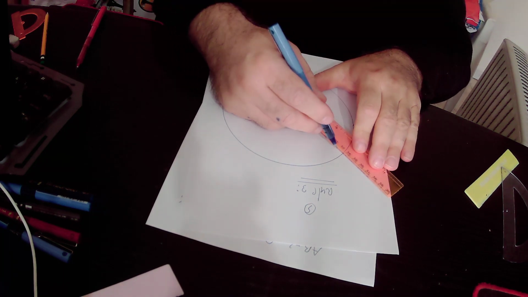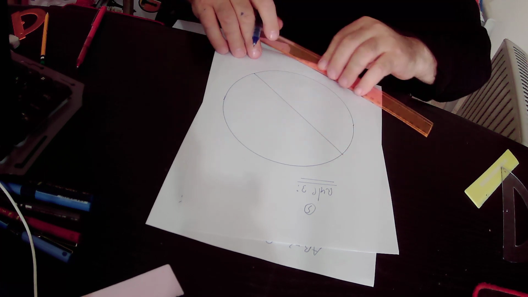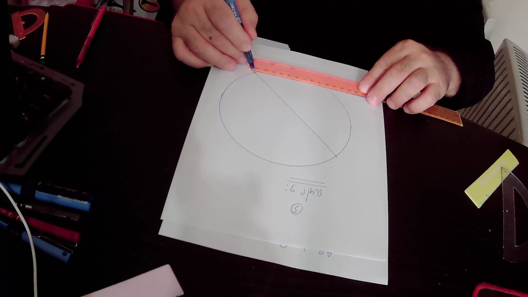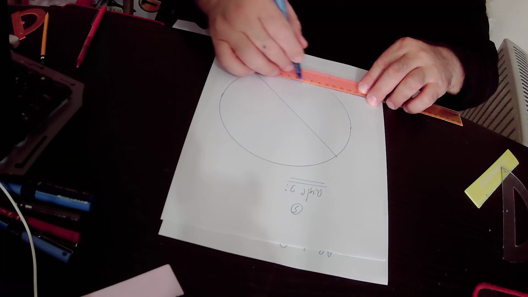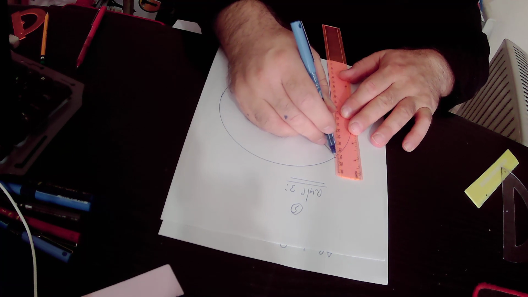So actually, triangle ABC is inscribed by a circle.